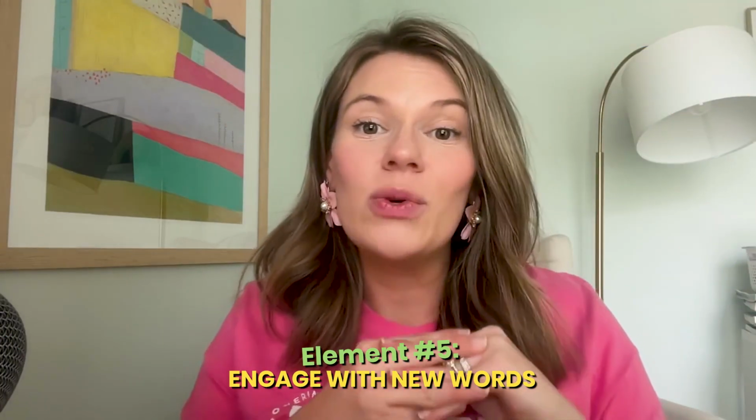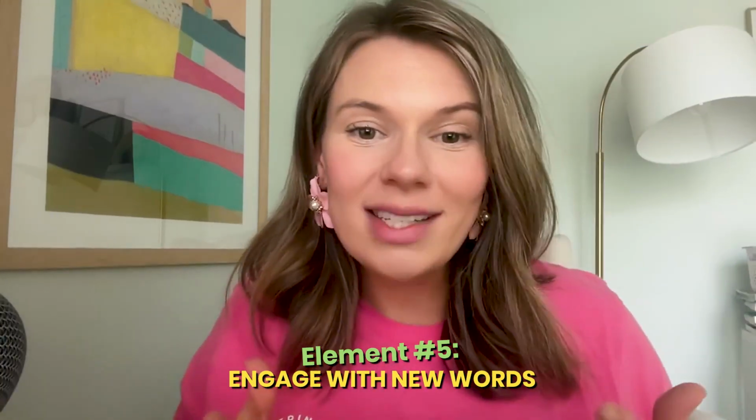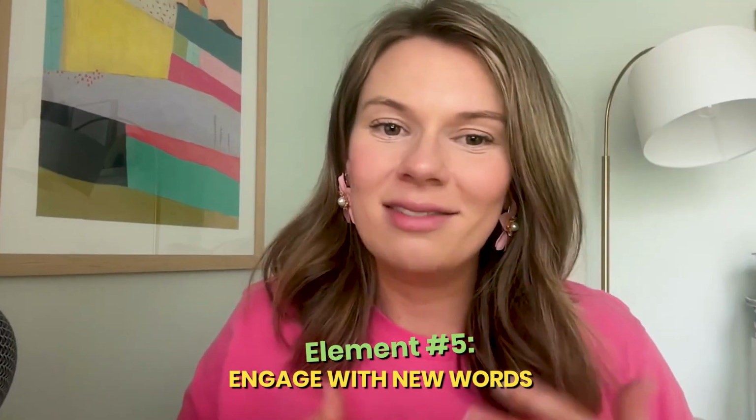Okay, so this is the last element and probably the most overlooked. We want to provide our students with an opportunity to engage with the new word. You can do this in a variety of ways with your students. Here are some suggestions. We can have our students engage with new words with an activity like repeat after me.